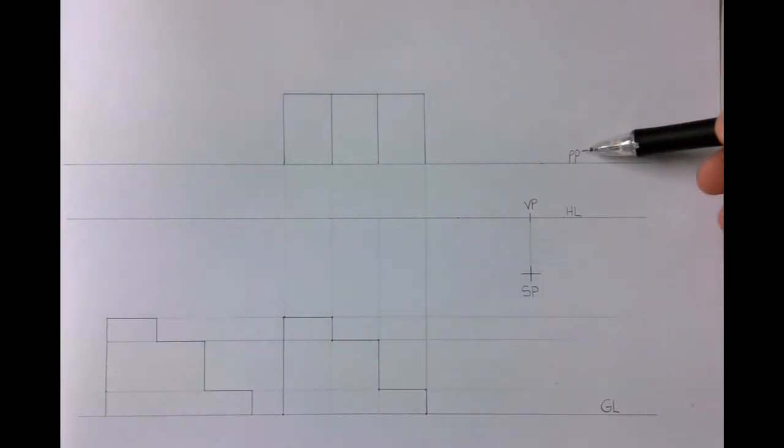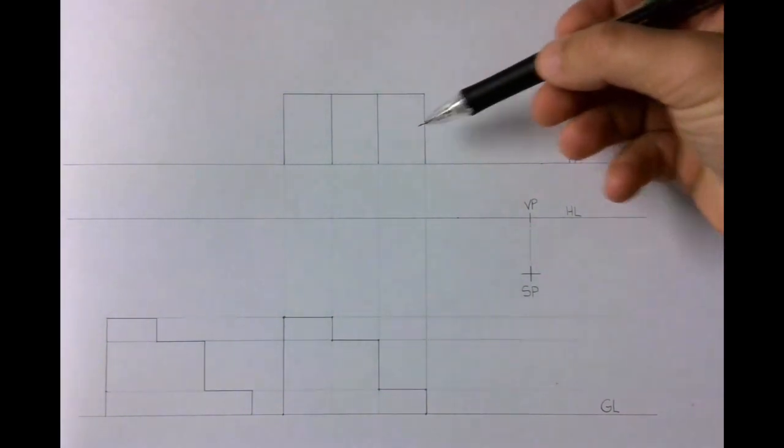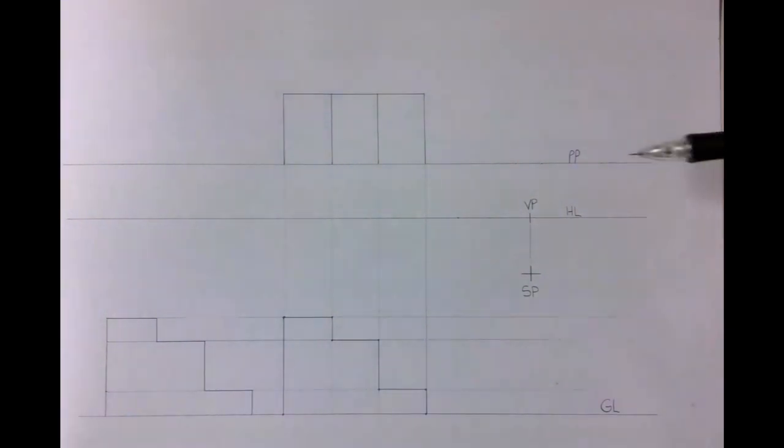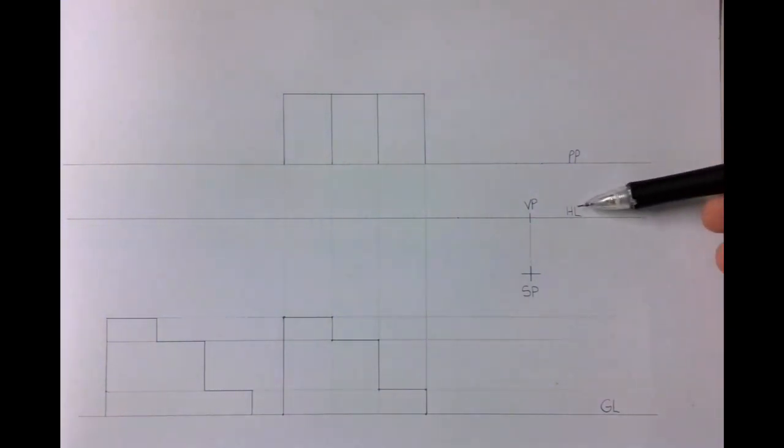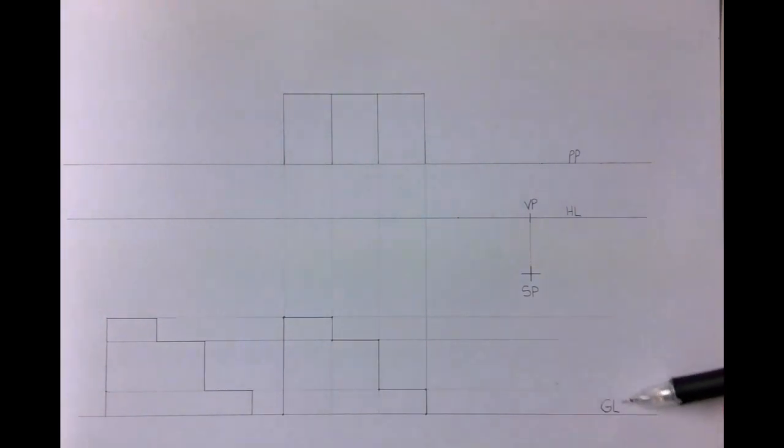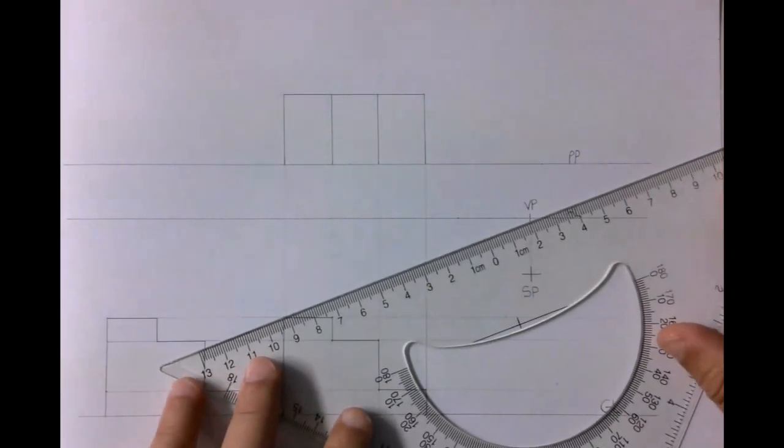Please, the picture plane is a reference plane on which my auxiliary top view is resting. My horizon line, just like my ground line, are reference lines that my actual one-point perspective is going to be reliant on. So I'm going to go ahead and link the actual template to my vanishing point.